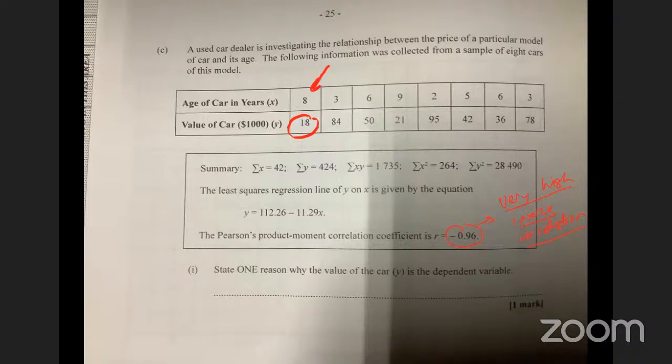So if negative, yes, Saskia, if it's negative, it's just the inverse of what happens on the positive side. So between 0.9 and 1 is very high positive correlated. So negative 0.96 is very high inverse correlated.